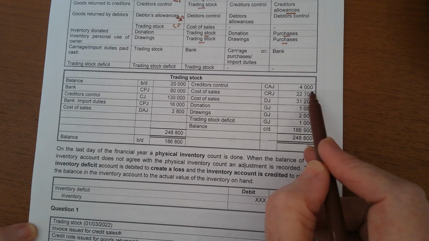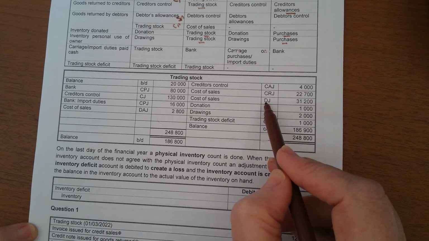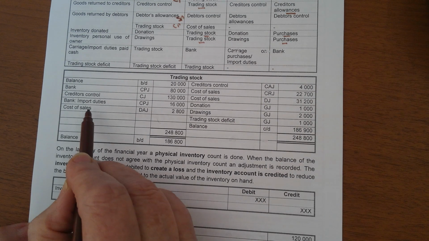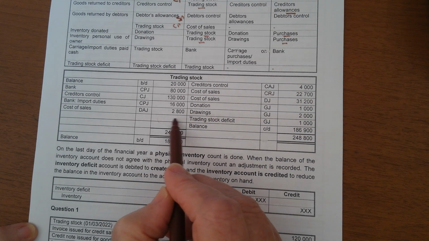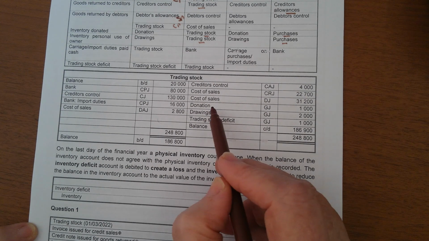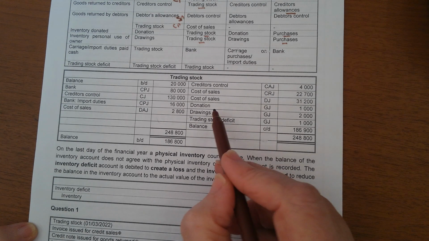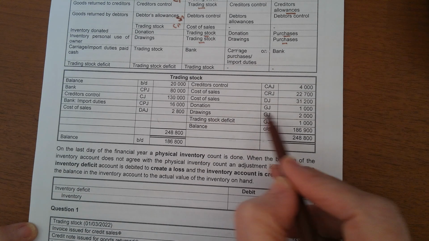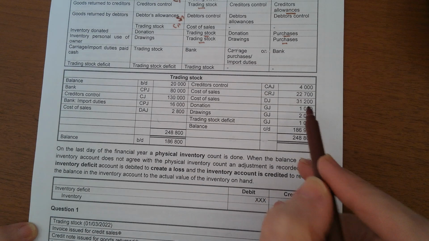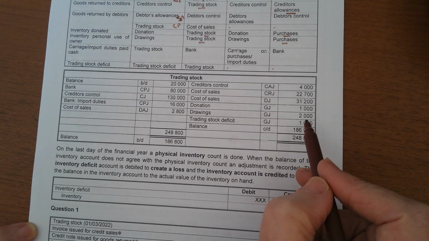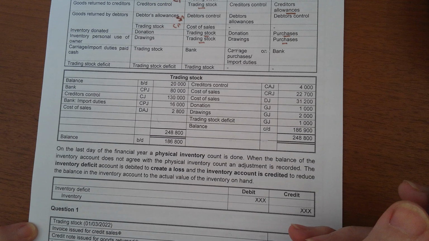We sold goods for cash. We sold goods on credit. There the debtors return the goods. Then if we give goods as a donation, marketing, stationery to use in the business, and drawings, we will add to the credit side to indicate that the value of trading stock decreased.